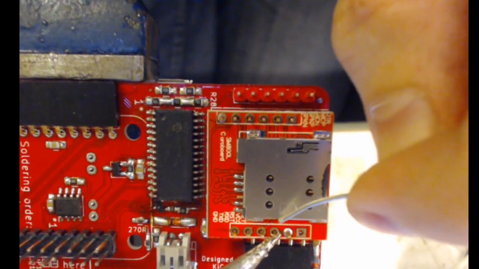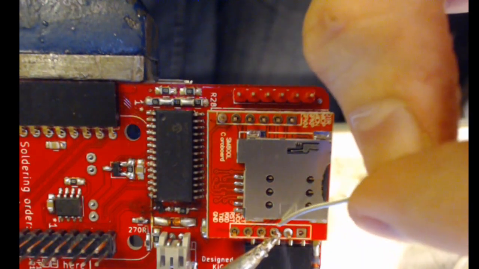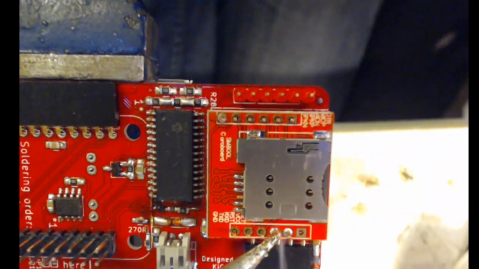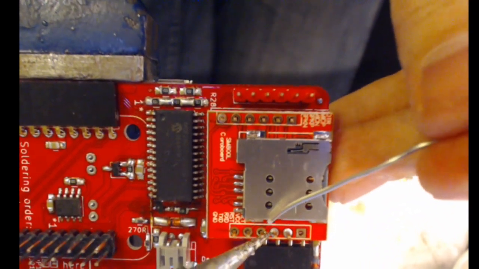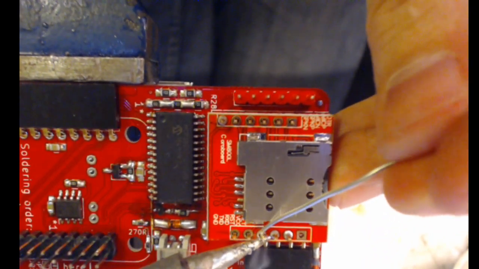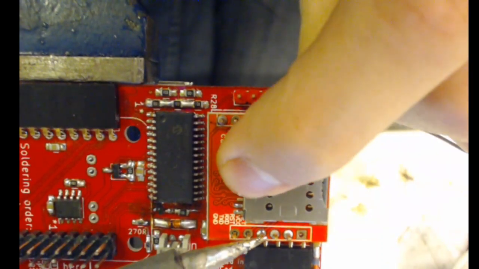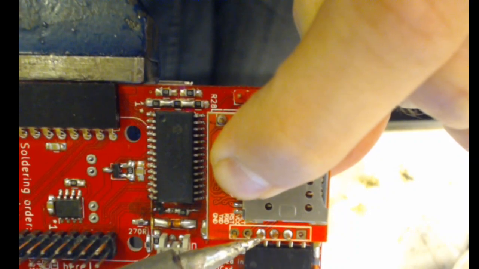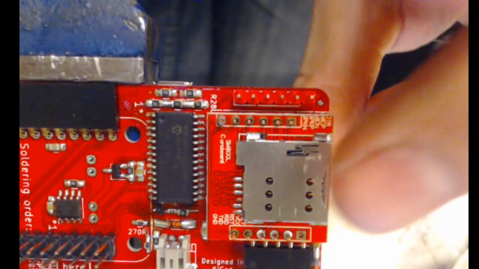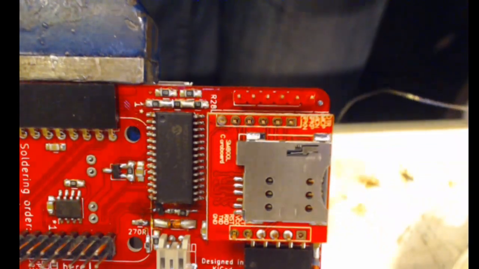And here again you will want to maybe heat up the pin a little bit, and then you can have nice and clean solder joints like that. Okay, is it shifted a little bit? I hope not. Yeah, it seems parallel to the board so far. Yep.